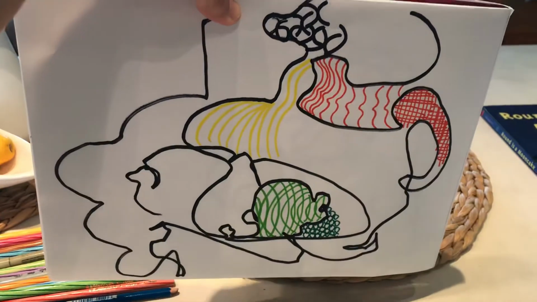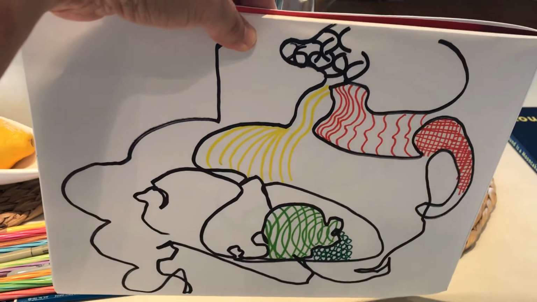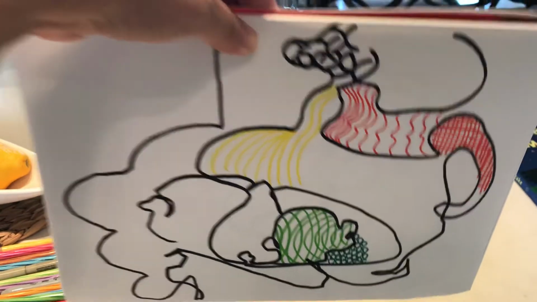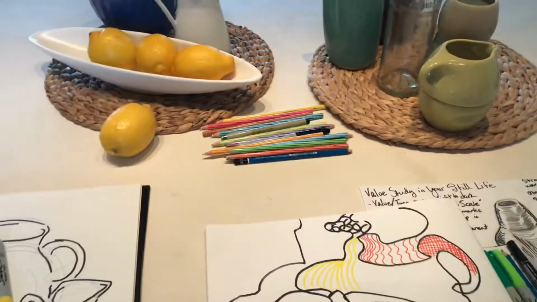Of a blind contour. Now you're probably going, I don't know what that is. I mean, just generally looking at it, it may not look like anything. But I'm going to do one real quick so that you can see what it looks like.